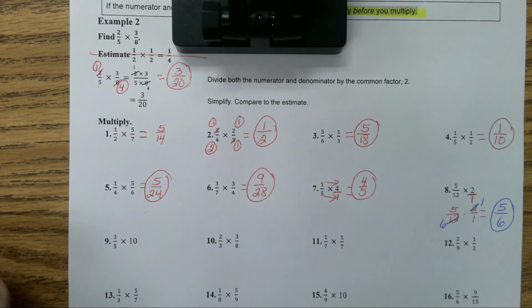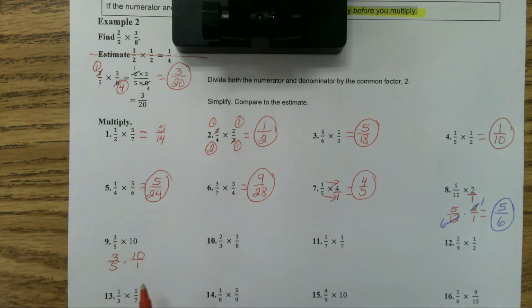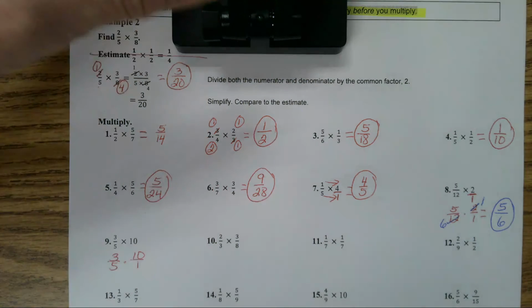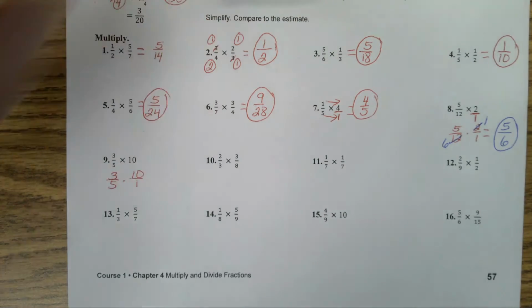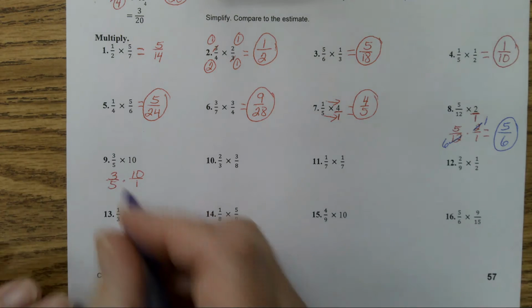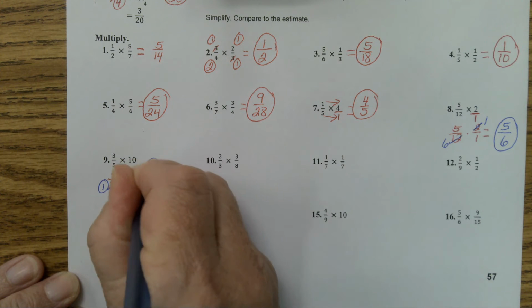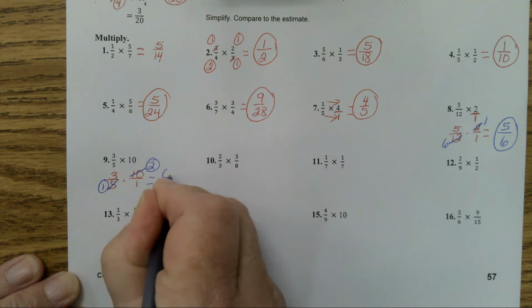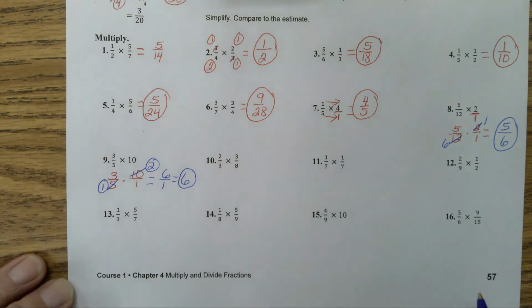In number 9, 3/5 times 10 over 1. 10 over 1 is still the same value as 10. We do have a shortcut. 5 divides 5 once. 5 divides 10 2 times. 6 over 1 equals 6.